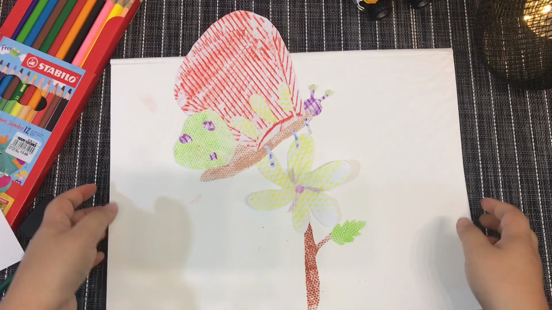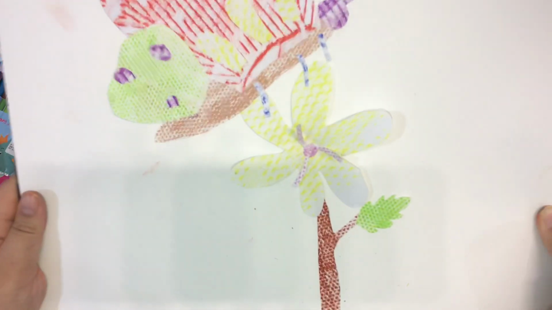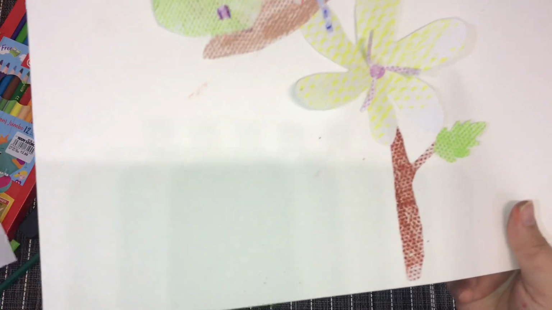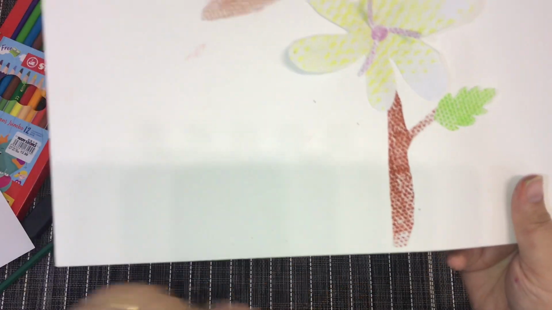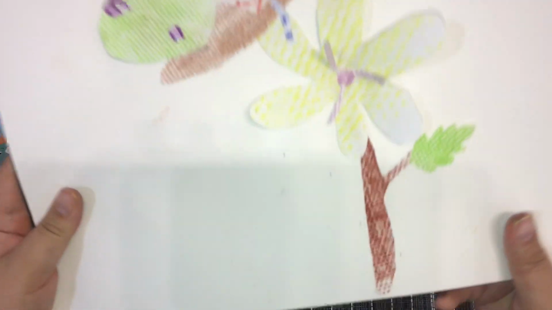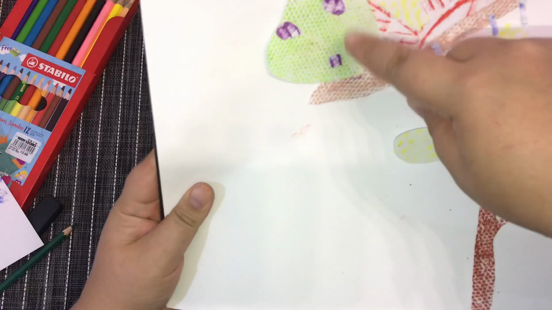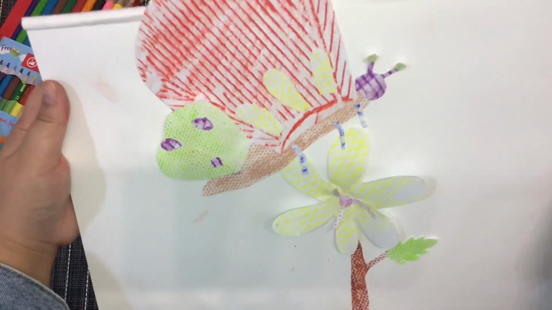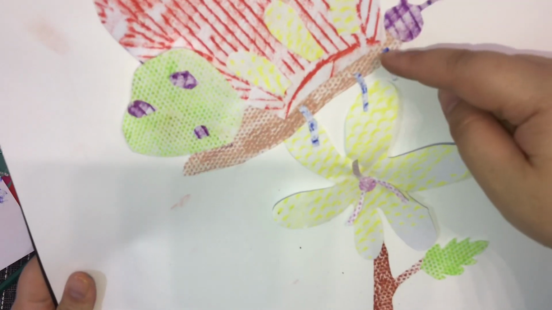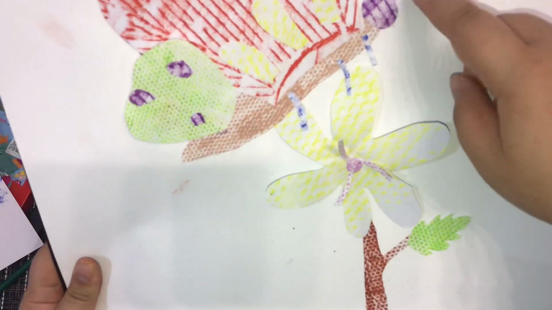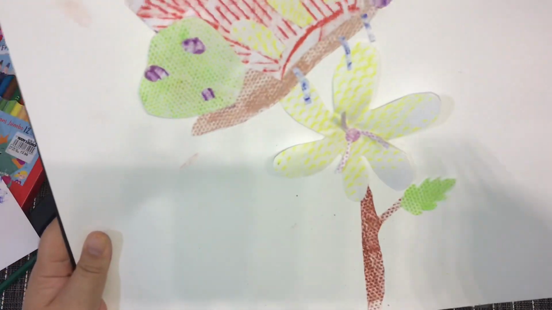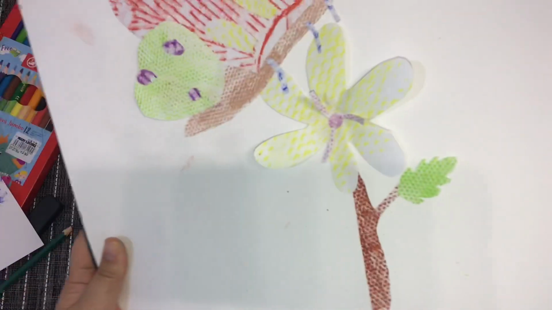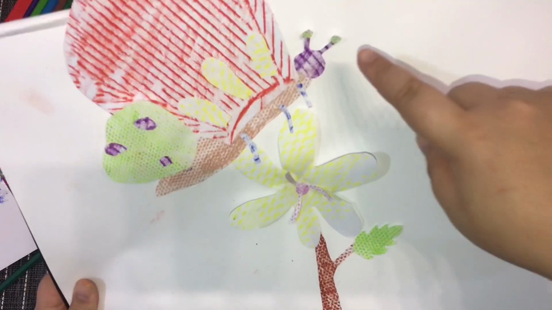Okay, so standard 3, this is the end result. If you have some more leftover papers, then you can put some grass over here, or anything that you want. I added some more things on the butterfly's wing to make it look more complex and more beautiful. And then I also added the legs here, and the antenna, it should be longer, or else it will look like a snail.